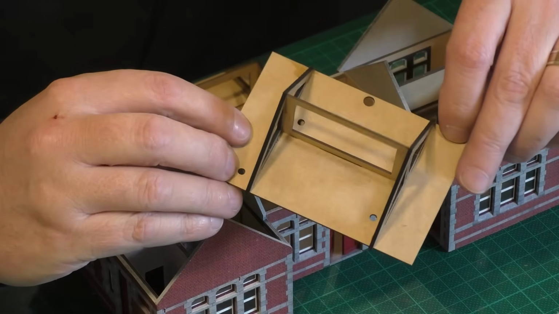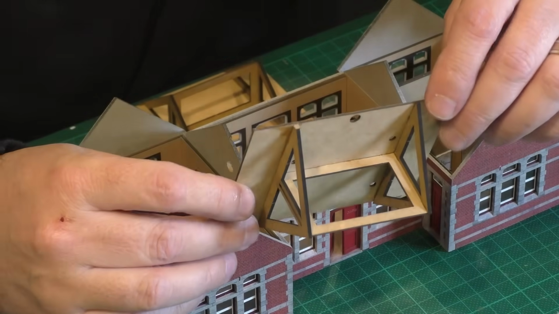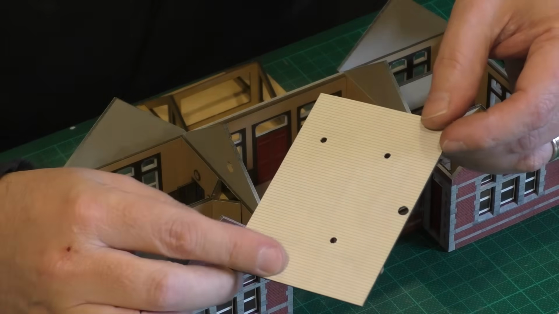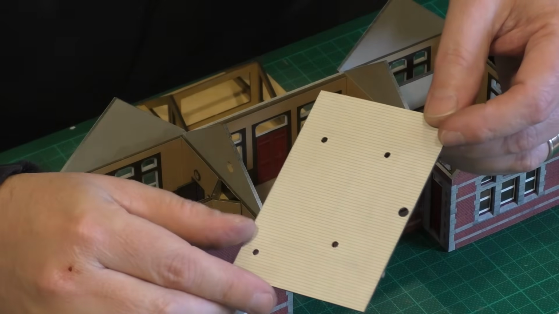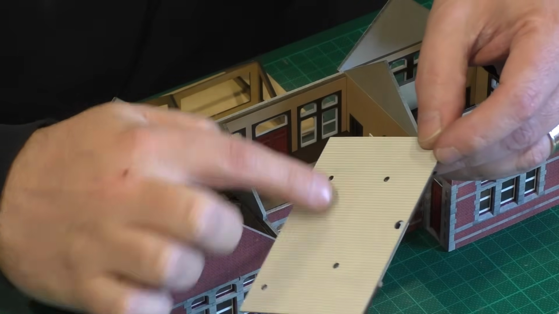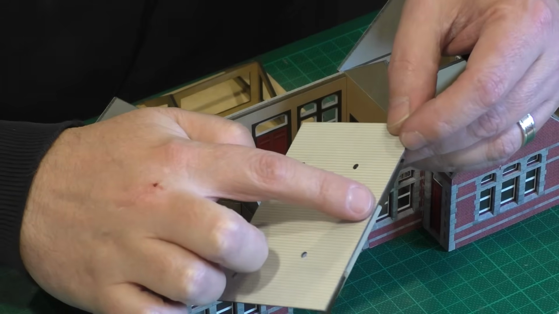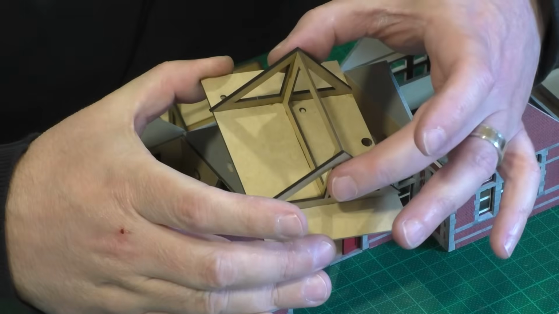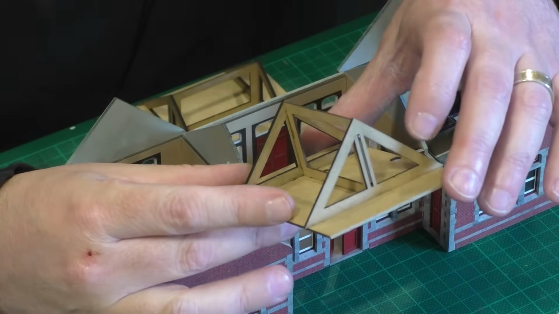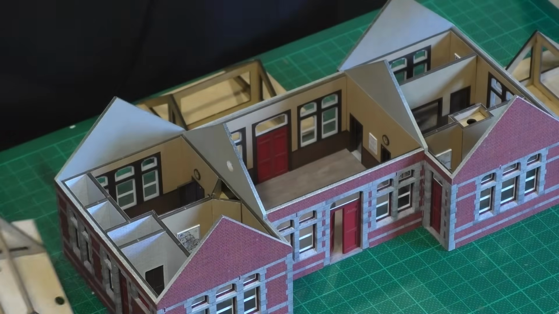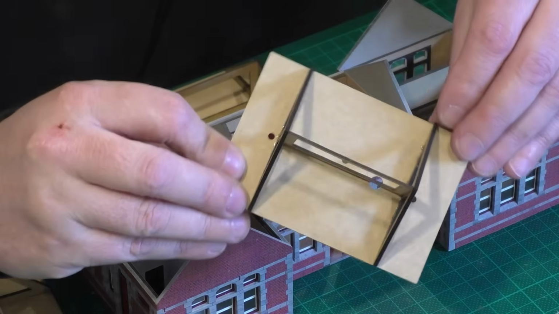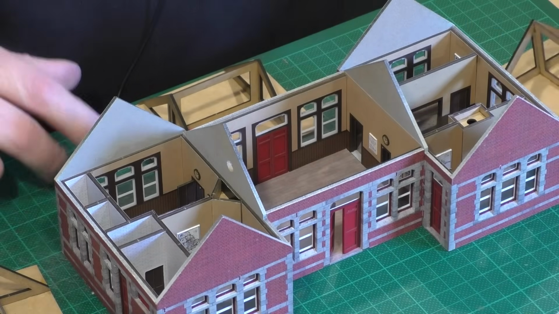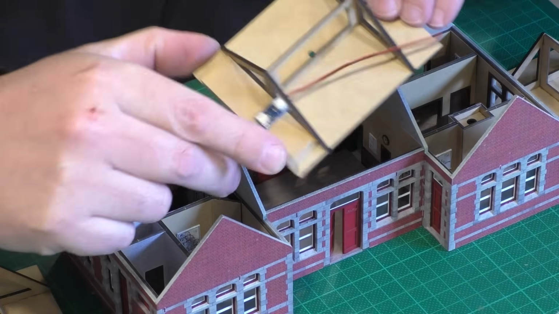Right, so I've finished assembling the roof structures. We've got our tongue and groove type of ceiling on that side, the holes for the LEDs, and that's for the wiring, and then we've just got the simple rafter structure for our roof line. So that's one there, that's the one for the other side, and then our central one.